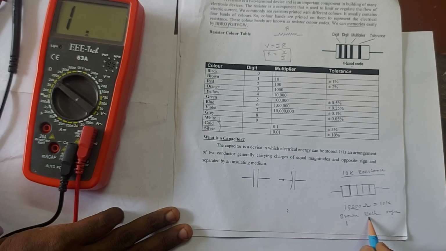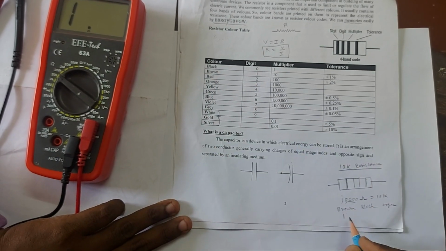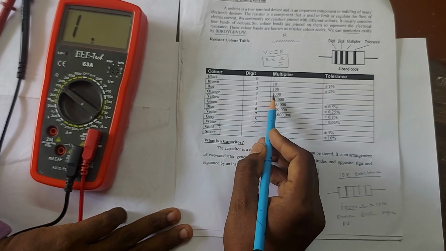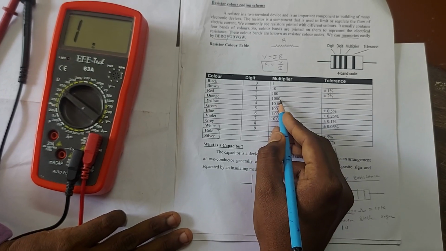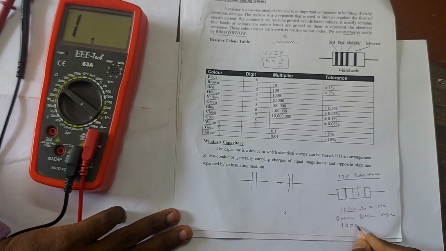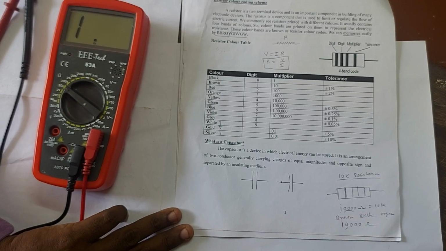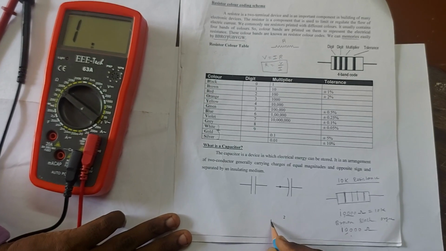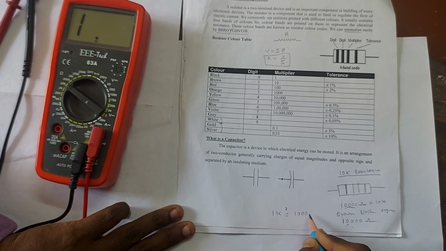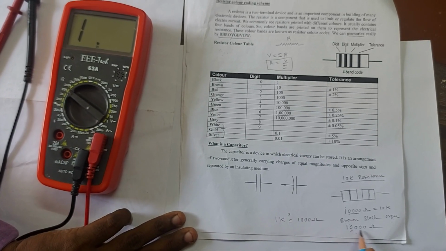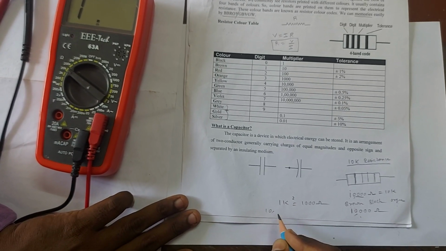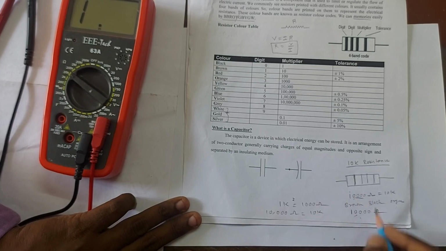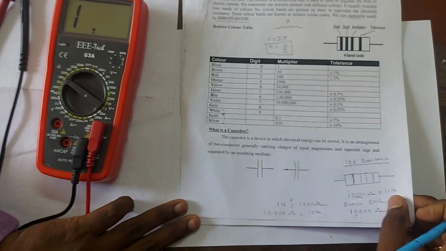Next is black, so black is 0. Next one is orange, so orange is 1000, which means you have to multiply by 1000, so I directly put 3 zeros. That is in ohms. So it represents 10,000 ohms. 1K equals 1000 ohms, so 10,000 ohms is equal to 10K. This is simple logic we can use to read the resistance value.